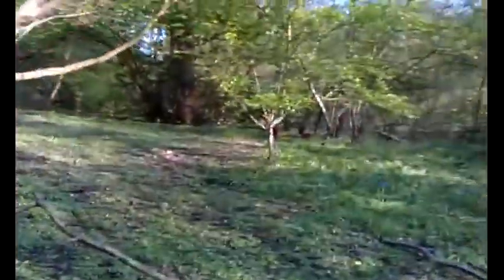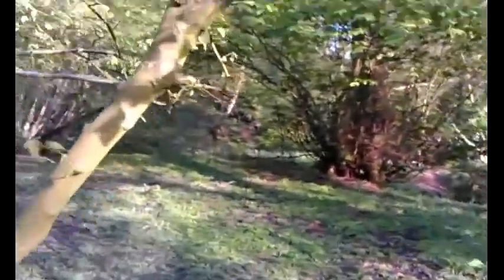Right, I'm just going to stomp through the water here, probably fill my shoes. Be alright. So yeah, lots of bluebells, lots of mixed woodlands. It's a semi-ancient woodland and it's fairly diverse.